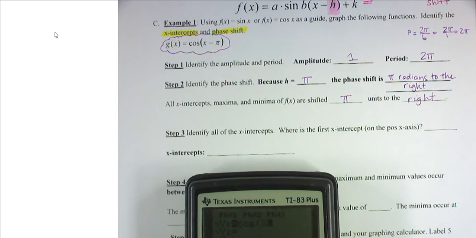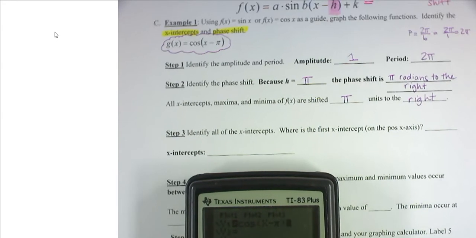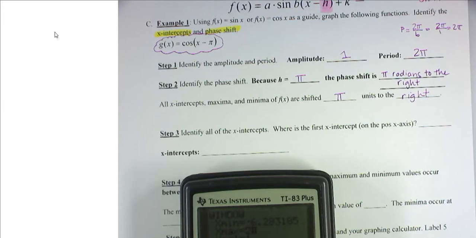And then for our window, a good one for the x is negative 2 pi to 2 pi, going by pi over 2. And then we'll switch this. Our amplitude is 1, so it's not going to be going past that. So we could do negative 2 to 2, going by 1s.